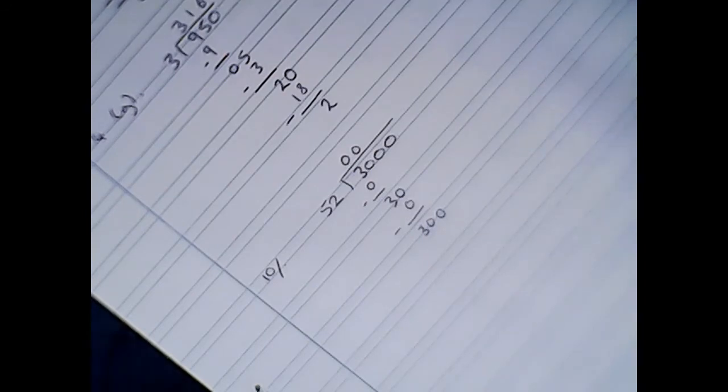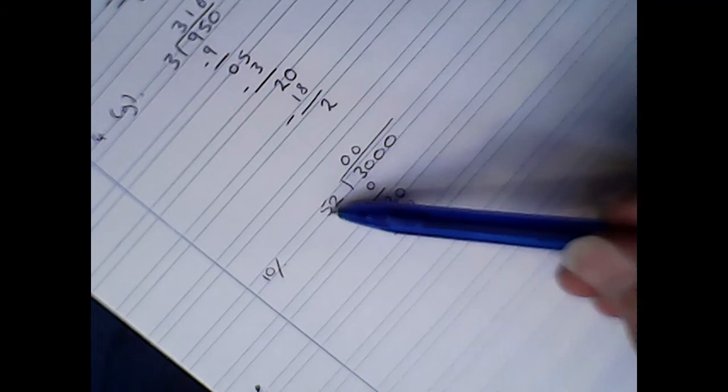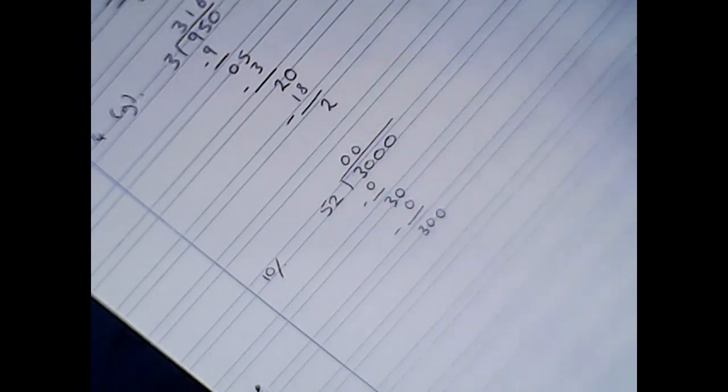How do we guess it? You can guess it using estimations. If we round this down to 50, how many 50s would there be in 300? We know there are 2 50s in 100, so in 300 there would be 6.